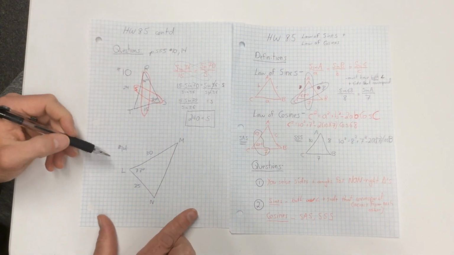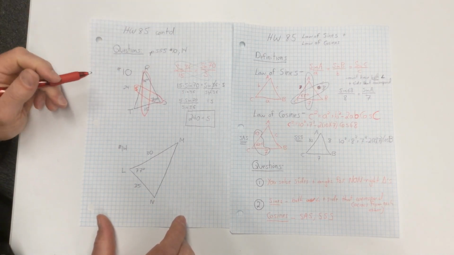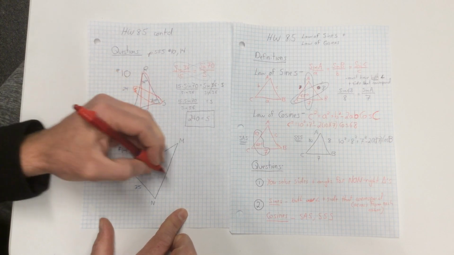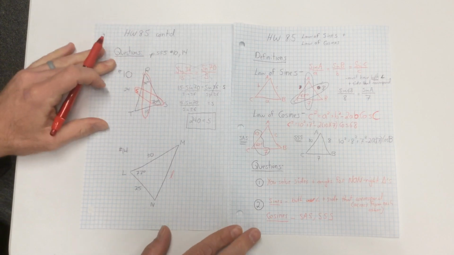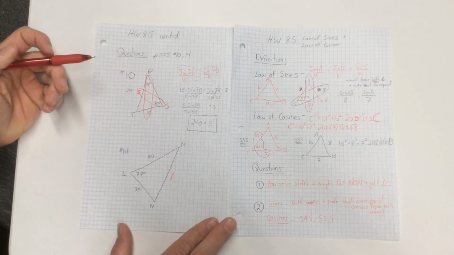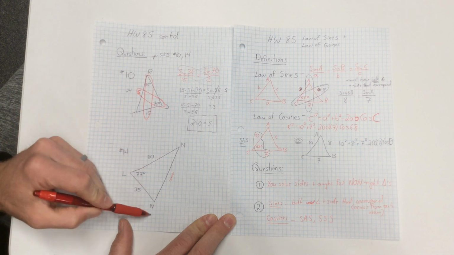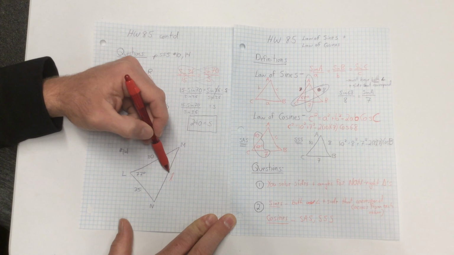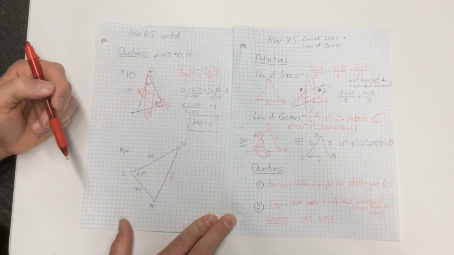Okay, number 14, last practice problem. We need to find side MN. We're looking for this side here. Again, I'm going to call it side L, because I think that's simpler. One less letter. But notice, I don't have a combination. I know 30, but I don't know angle N. I know 77, but I don't know angle side L. And I know 25, but I don't know angle M. So I cannot use the law of sines.